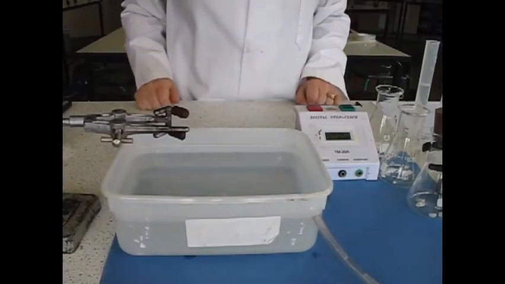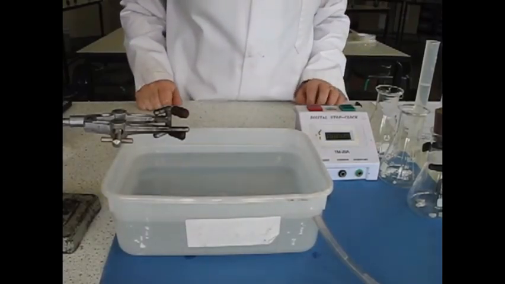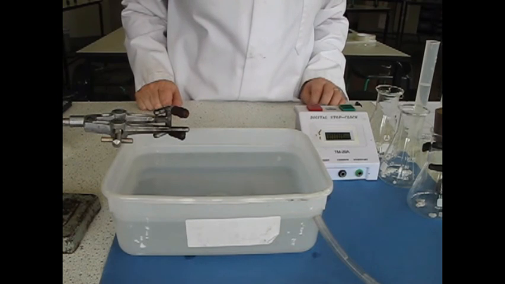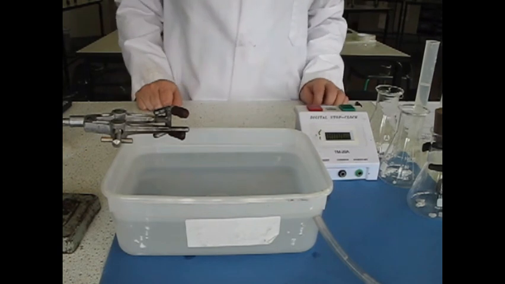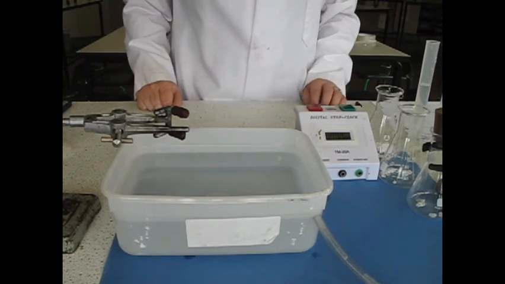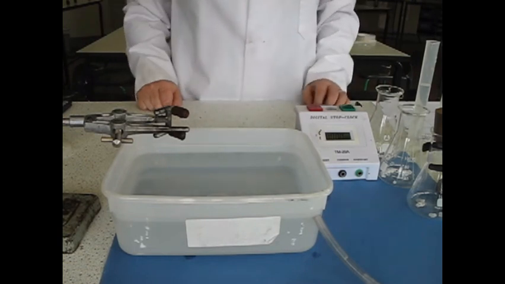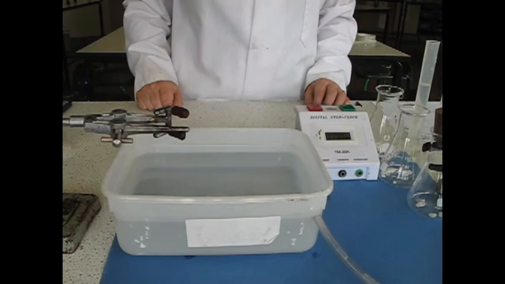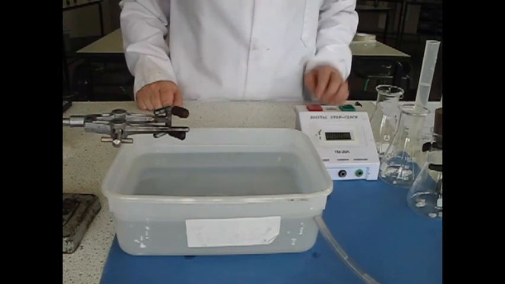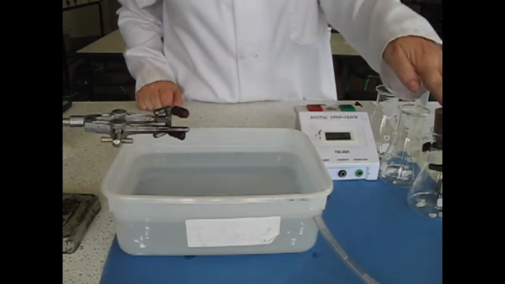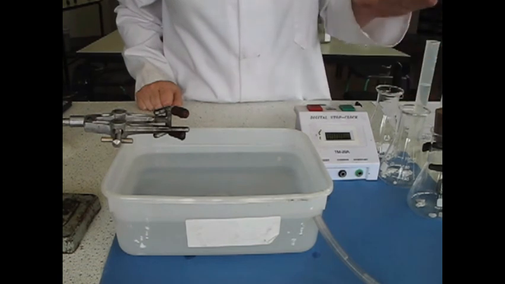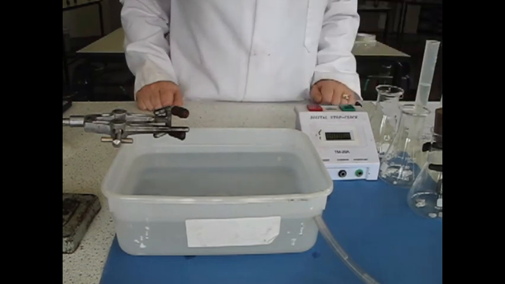Welcome to finding the rate of reaction between marble chips and hydrochloric acid. Now, marble chips or calcium carbonate react with acids to produce calcium chloride, water and carbon dioxide gas. So we can measure the carbon dioxide gas and time how long it takes to collect a known volume. Now we're going to investigate large marble chips, medium marble chips and small marble chips.